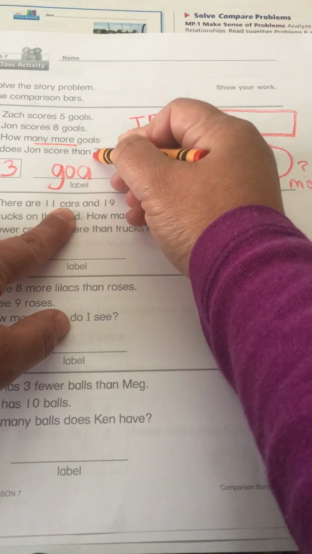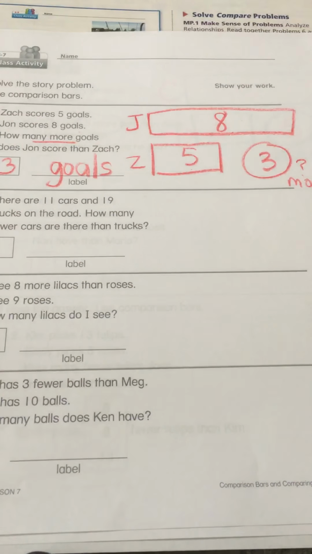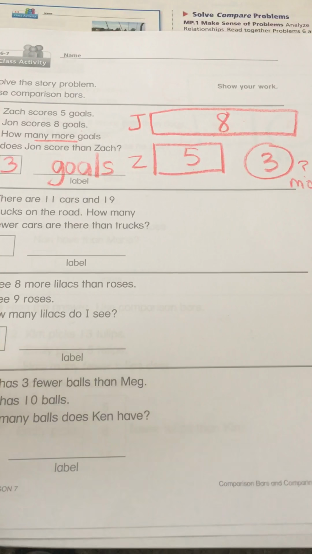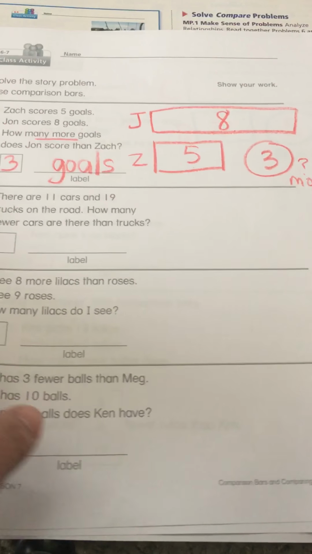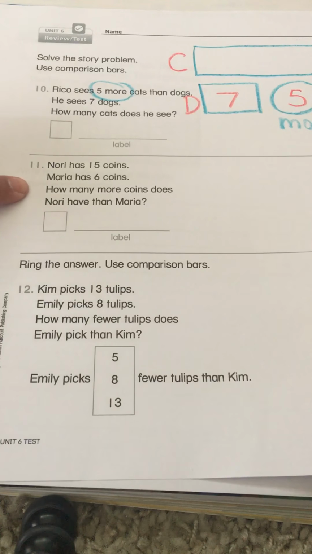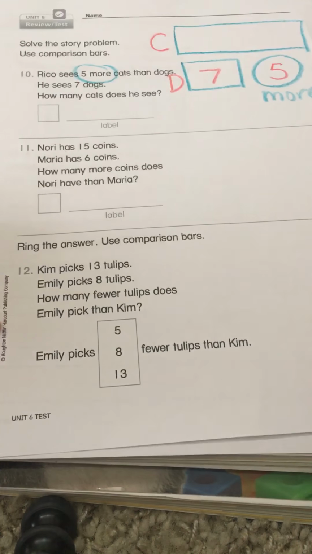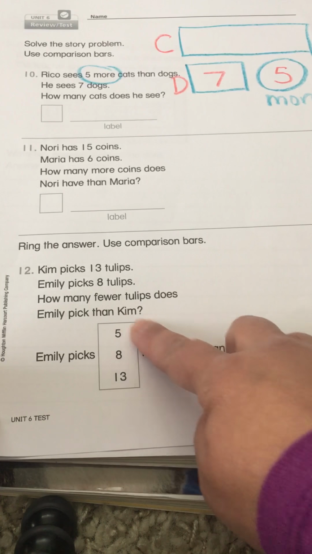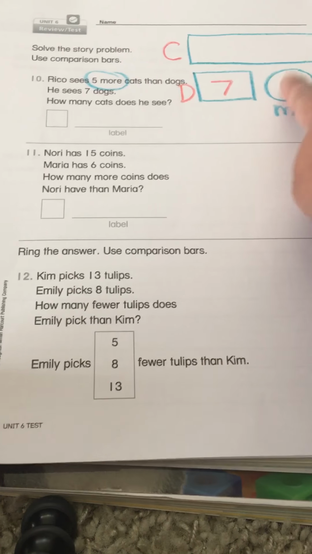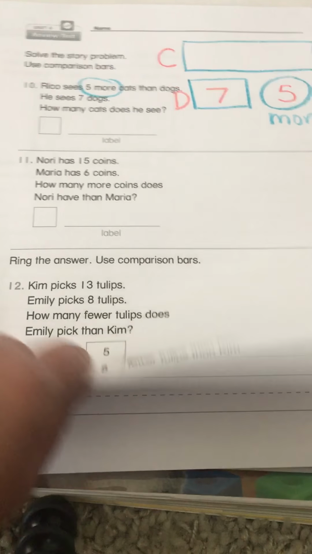Again, I do always read word problems to the kids. That gives a little bit of a helping hand on using those comparison bars, which definitely goes through other grade levels as well. They definitely will see it again in 2nd grade. Then they're going to have another comparison bar here and here. They do want them to draw it even for number 12, but this time they're going to circle the answer as well as filling out their comparison bars.